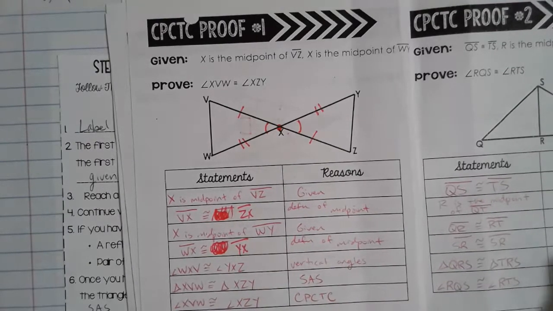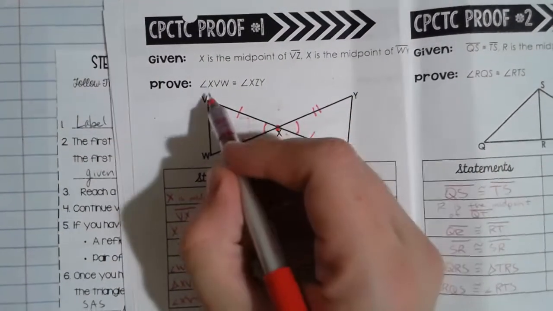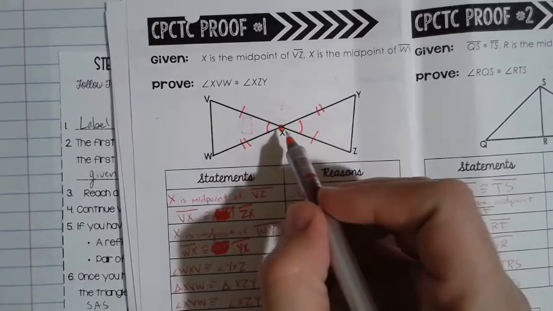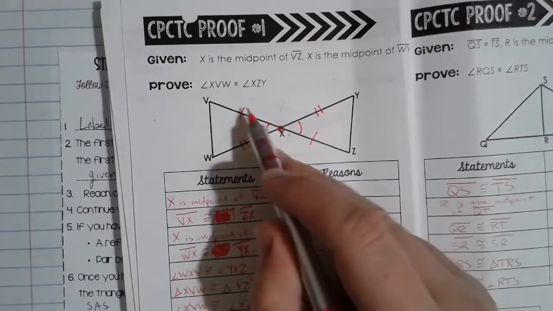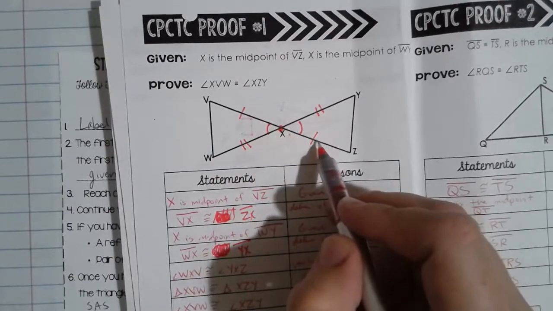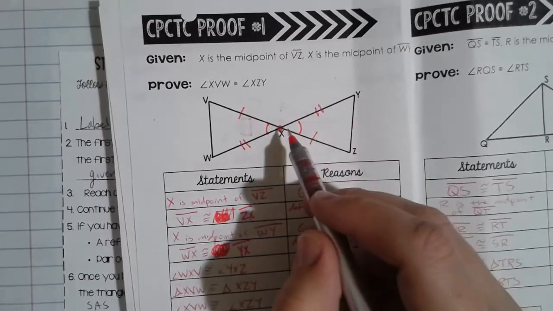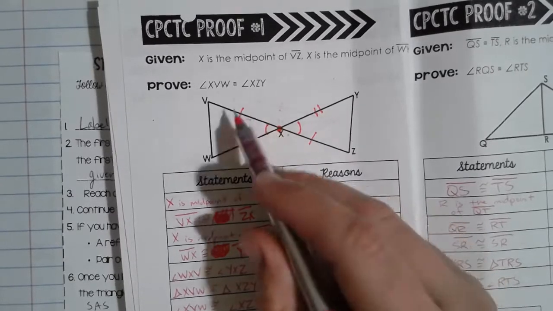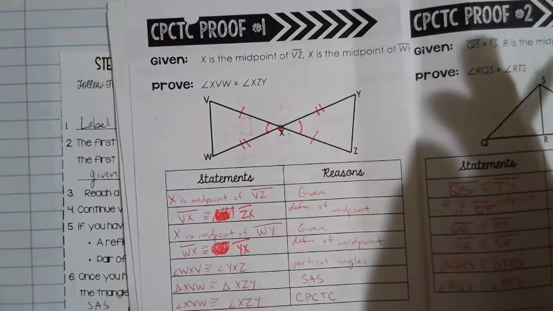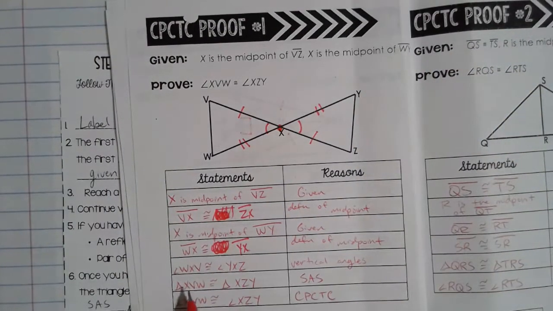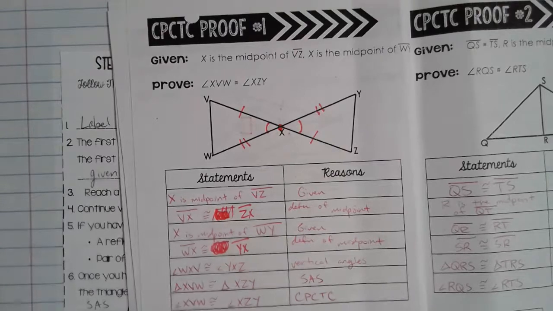Now, keep in mind that's the way I needed to word it: XVW and XZY. If we look, XV right here has one tick mark. So if I'm naming my first segment to be the one tick mark side, when I'm naming my other one, it needs to be the one tick mark side. That's why I said triangle XVW and triangle XZY, because that would be corresponding parts. So my sixth statement is that triangle XVW is congruent to triangle XZY by side angle side congruency.